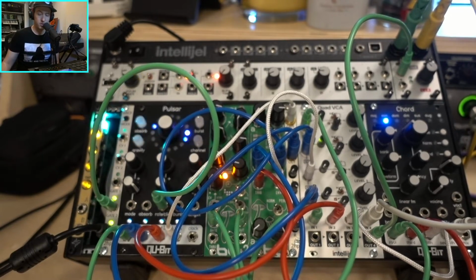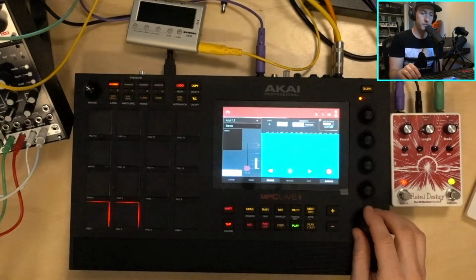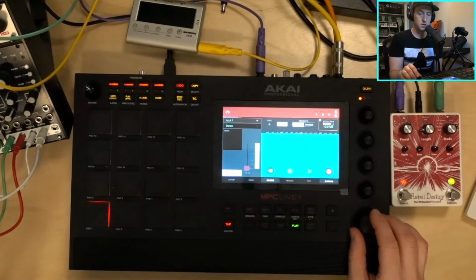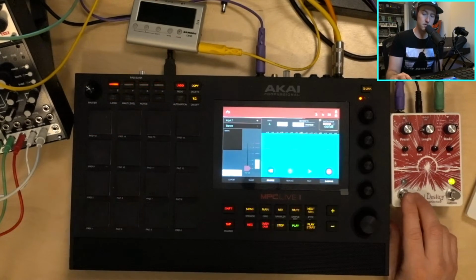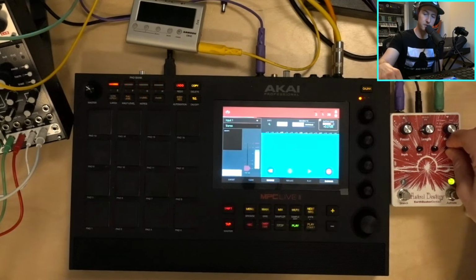Okay, cool. Let's go ahead and record that in now. We're going to go back to the MPC Live. We're going to go back to our menu. We're going to go to loop bar. Go back to input 1 here. Right, and let's see if we can take off any delay or anything. Maybe a little less delay on this one. Or, sorry, reverb.